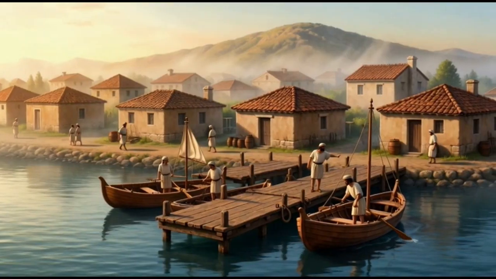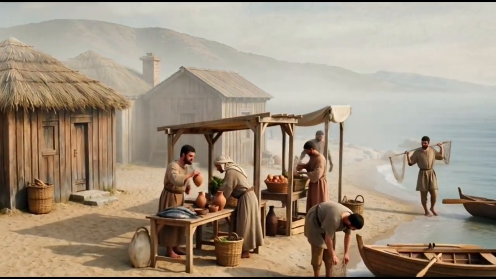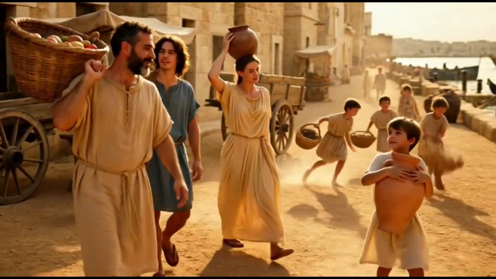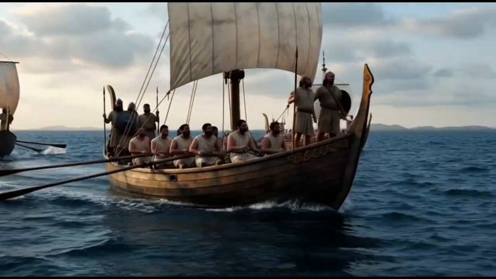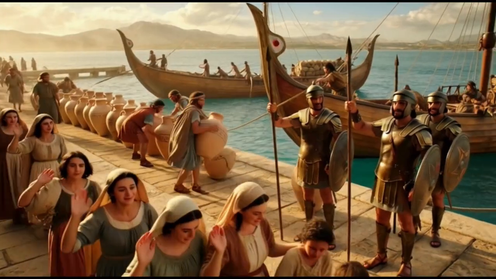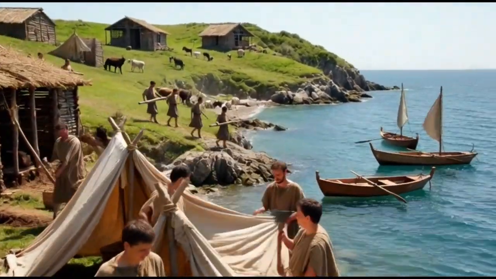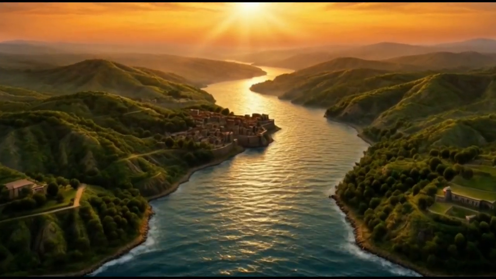Long before Constantine ever arrives, long before the grand walls and marble palaces, there's already a city here. Around 657 BC, a Greek settler named Byzas sails east from the city of Megara and plants a colony on a narrow peninsula where two continents almost touch.